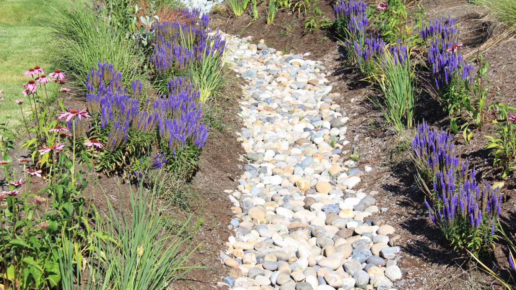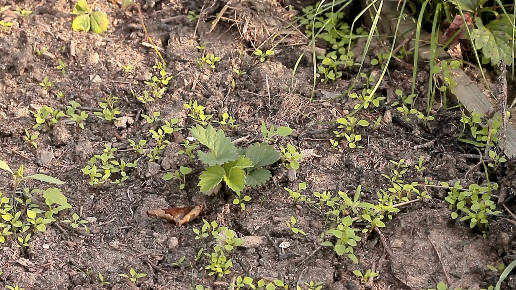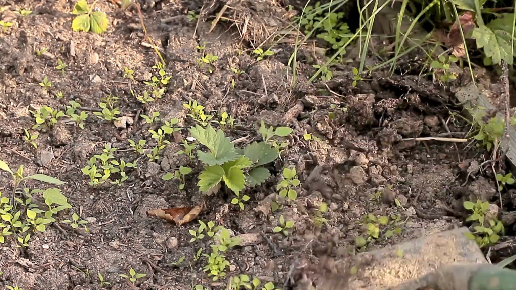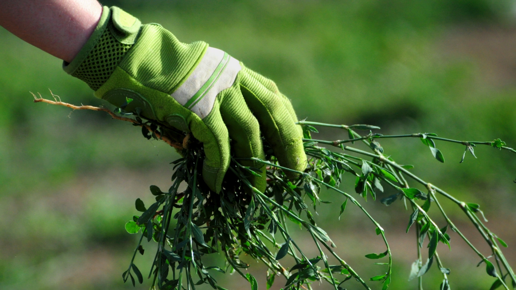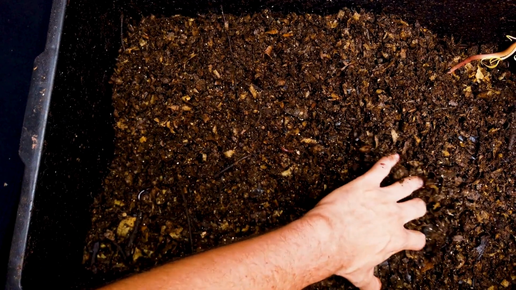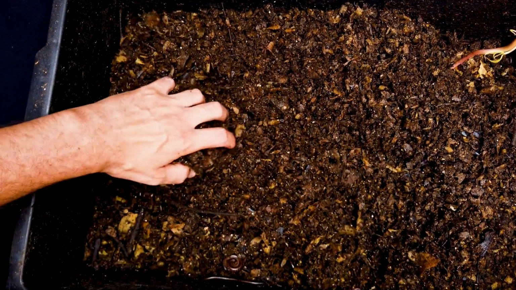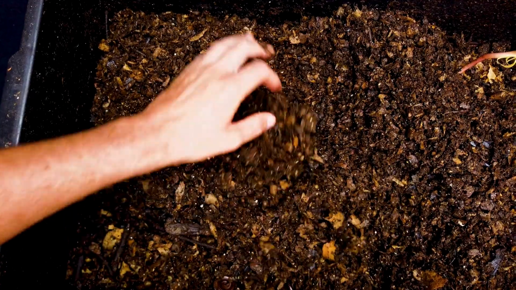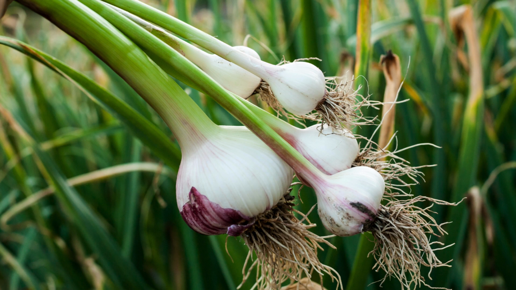Ensure excellent drainage and don't overwater, especially late in the season. Maintain good air circulation through proper spacing and weed control. Keep your garden clean. Remove plant debris and practice good sanitation. Build healthy soil with organic matter to support beneficial microorganisms that naturally suppress diseases. The goal is creating an environment where garlic thrives and problems can't get established.